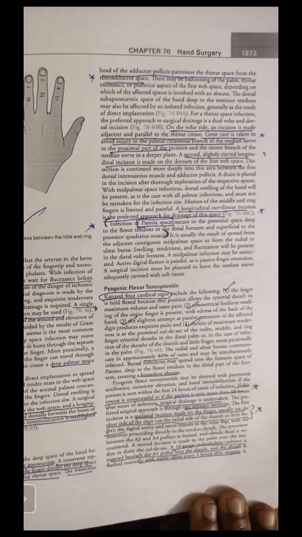Kanavel's four cardinal signs. This is an MCQ. What are the four cardinal signs of Kanavel? The finger is held flexed because this position allows the synovial sheath its maximum volume and eases pain. Then symmetrical fusiform swelling of the entire finger is present with edema of the back of the hand. They might call this the frog's hand also.